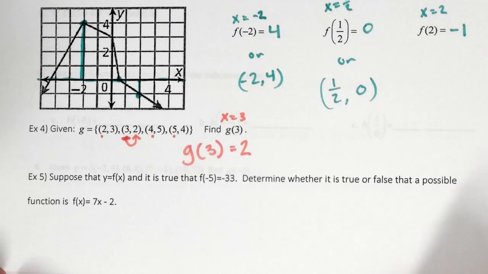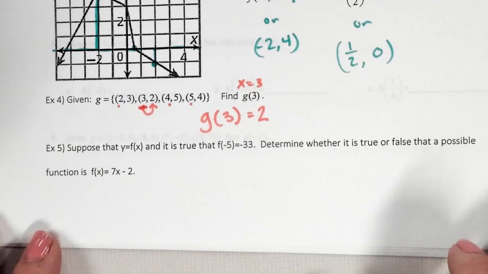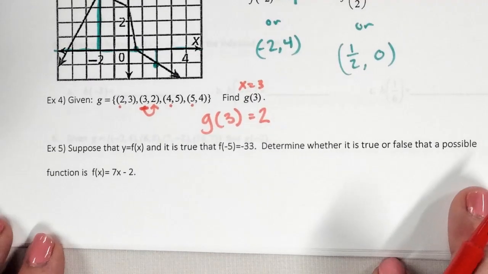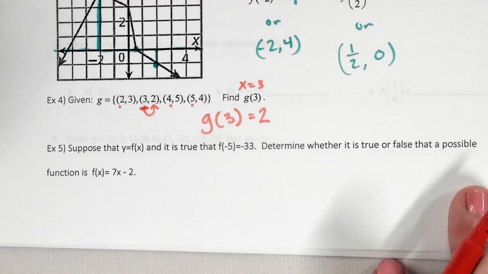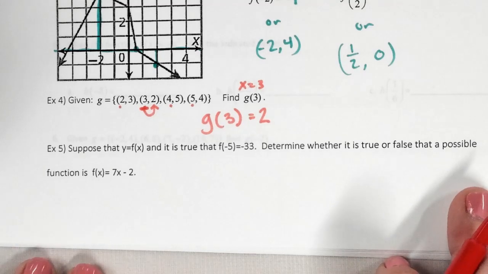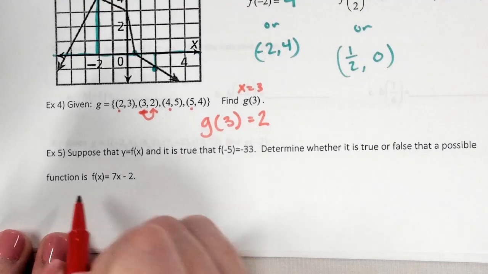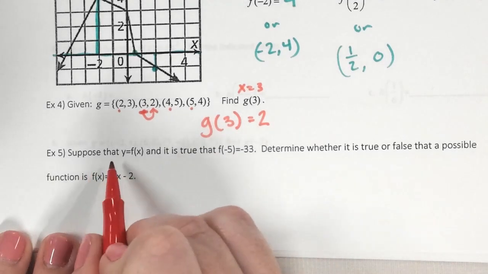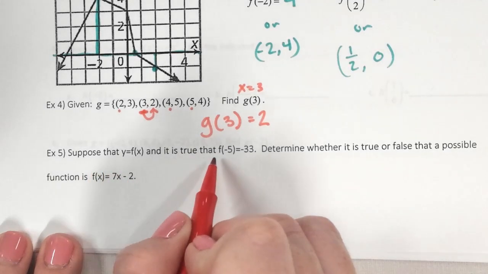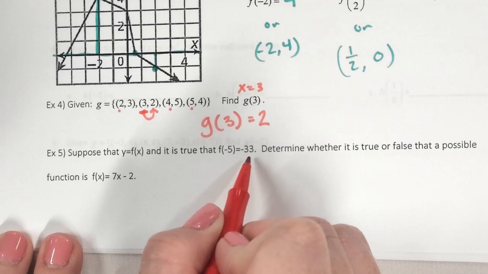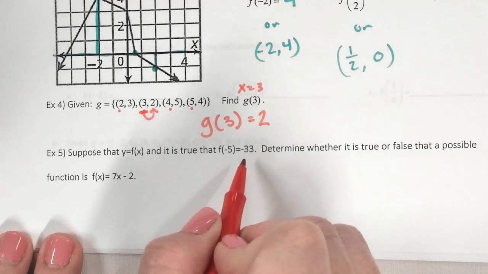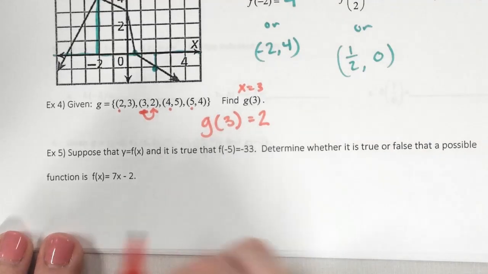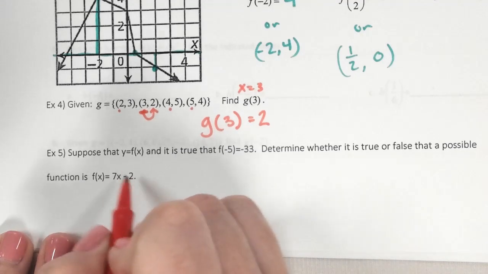Okay, now example 5 can be done in your calculator or by hand. And like I said, I say by hand very loosely. I mean you plug it in on paper and you type it in your calculator. So not necessarily by hand. If I know that y equals f of x and that it is true that f of negative 5 equals negative 33, so that's true. That's a point. Determine whether it's true or false that this is your possible equation.